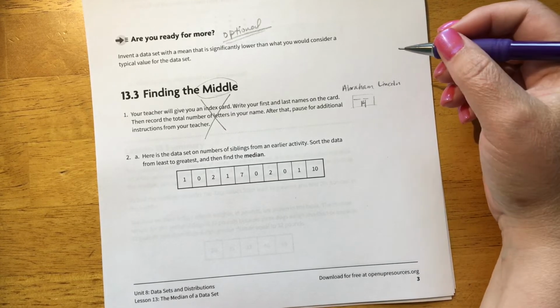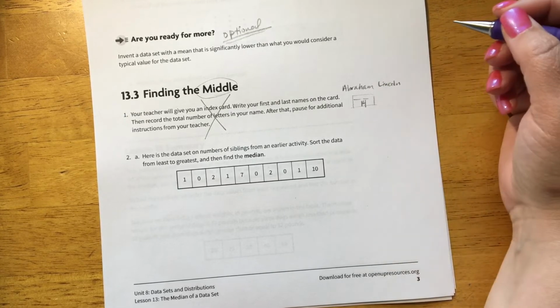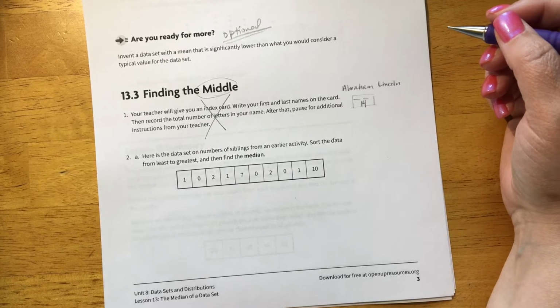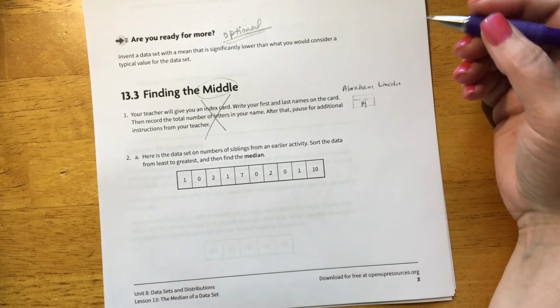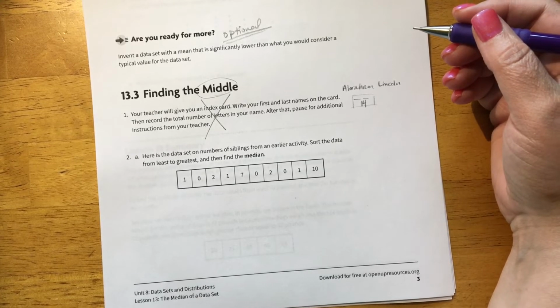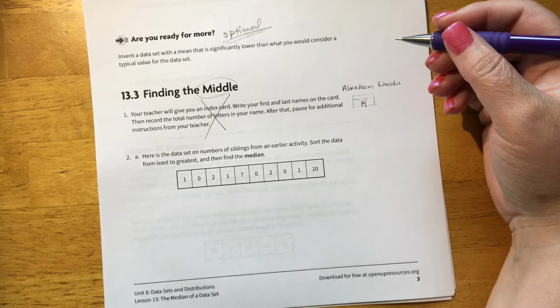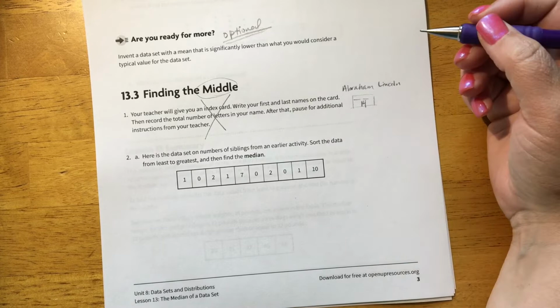Okay? And then the next thing I would have had to do is, with your card in your hand, stand up and get yourself on one side of the room, or the front of the room. I don't know, wherever we had room. Okay? And then I would have asked you to put yourselves in order by those numbers.